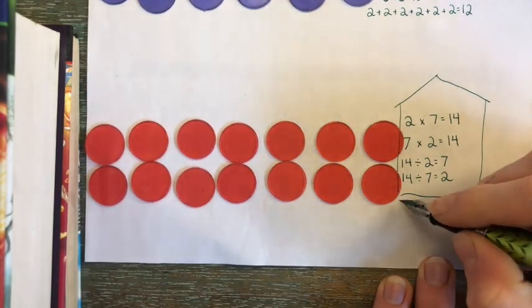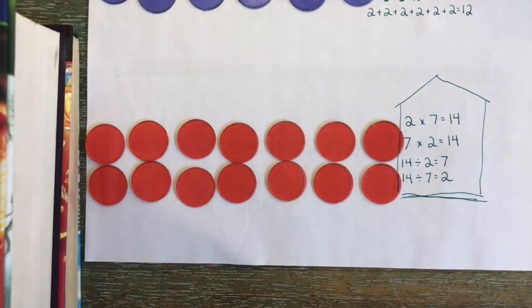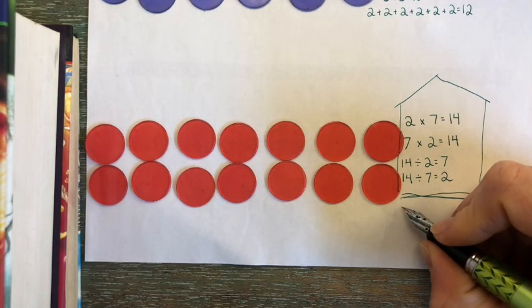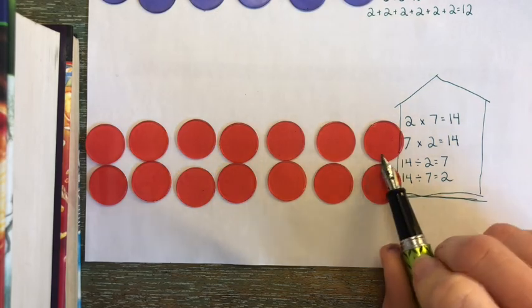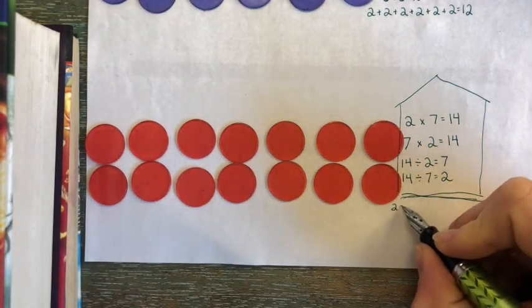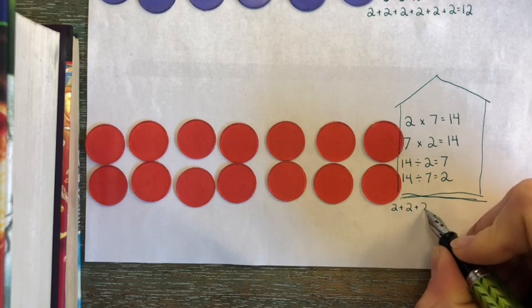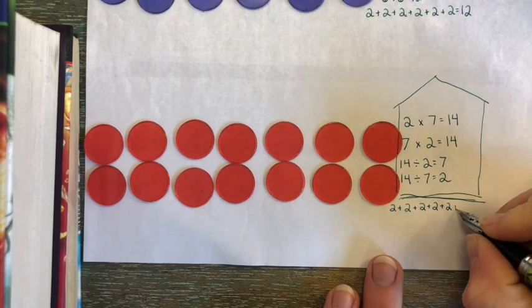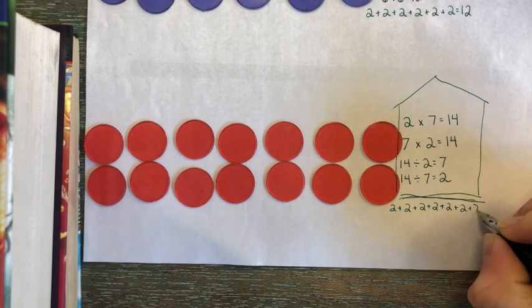Let's make the foundation. The foundation of multiplication is repeated addition. Let's make this foundation together. So let's start with my 2s. I have 1, 2, 3, 4, 5, 6, 7 groups of 2. So I'm going to write 1, 2, 3, 4, 5, 6, 7.